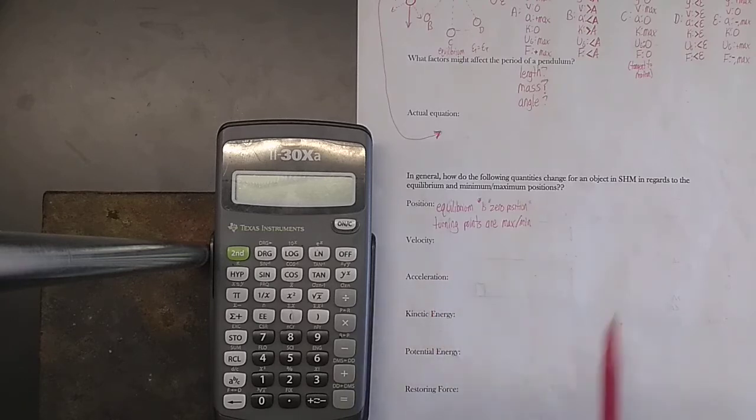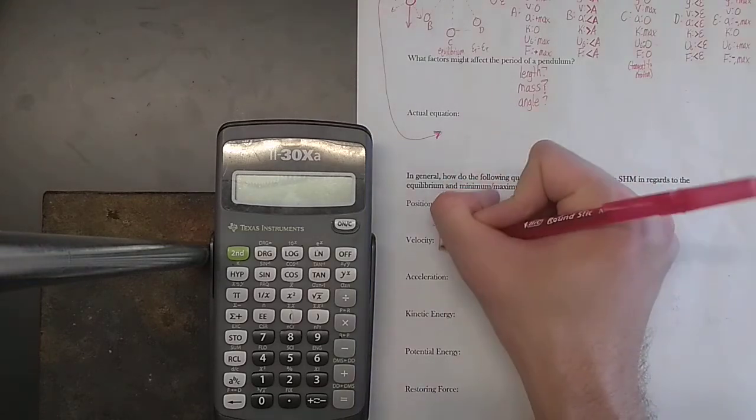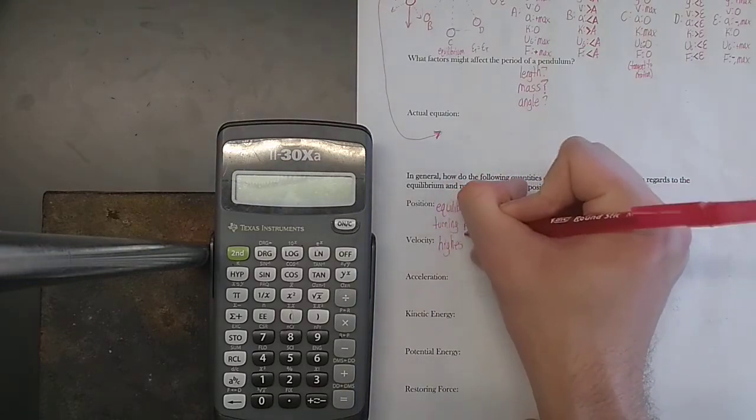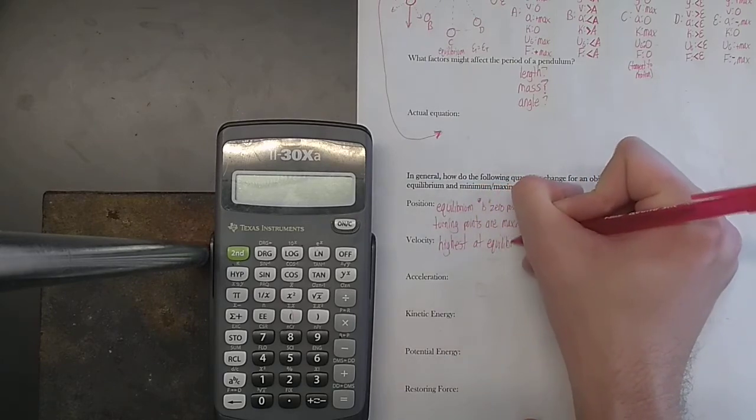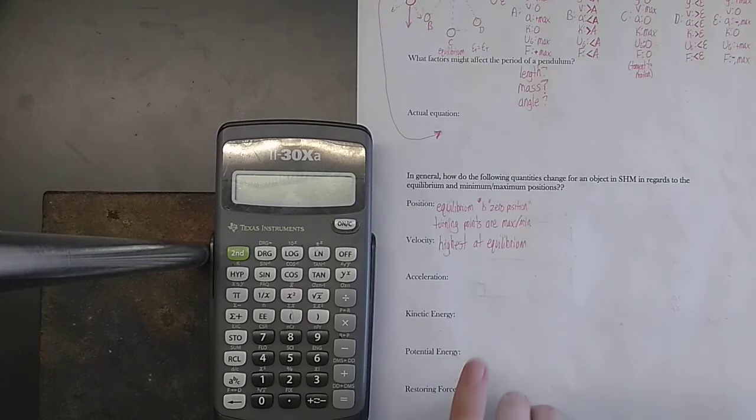For velocity, if you go back, and I encourage you to go back and look at your notes and what we've written down here. When we have the velocity at a maximum, it's always at equilibrium. The velocity is always highest at equilibrium. And again, that makes sense because equilibrium is where the forces are balanced. If there's no net force on an object, that means there is no acceleration. And if the object's been speeding up until that point and there's no acceleration, then that means that the object is moving at its fastest speed.